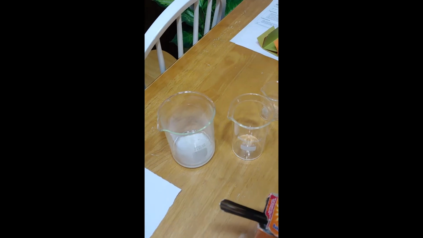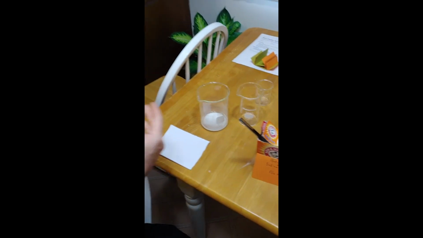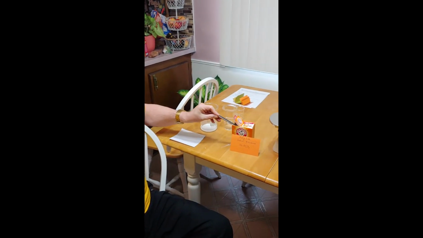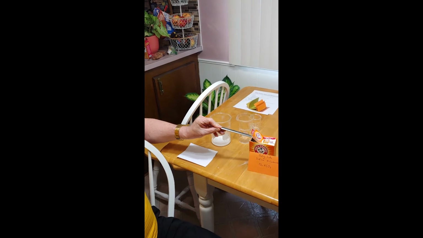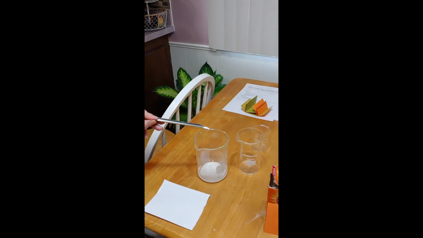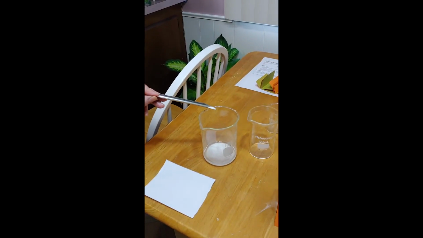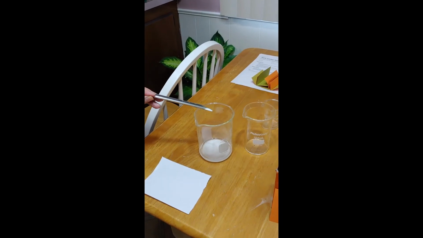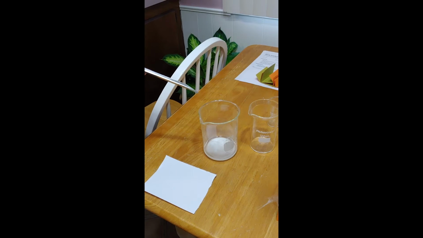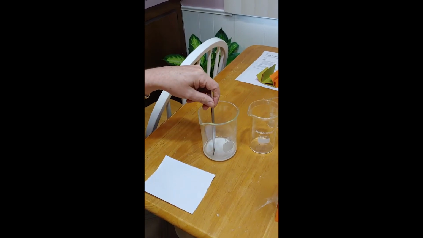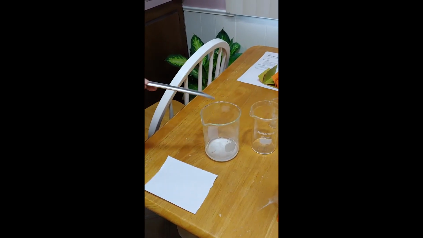Now, the question is, did we use up all of our vinegar and did we use up all of our baking soda? How can we possibly tell? Well, if we take just a little more baking soda and we drop it in, if it reacts, that means that there's vinegar left in our liquid solution. As you can see, almost no reaction.